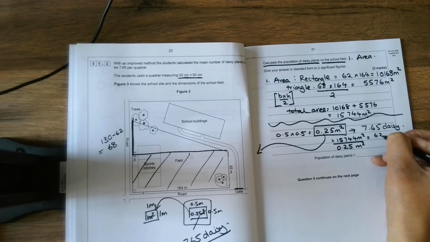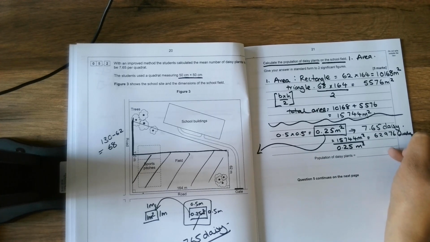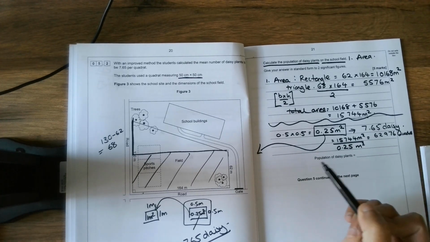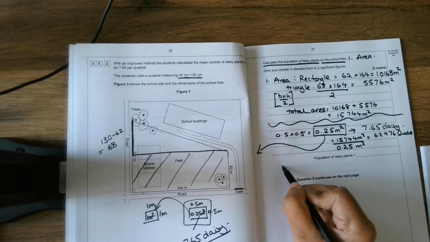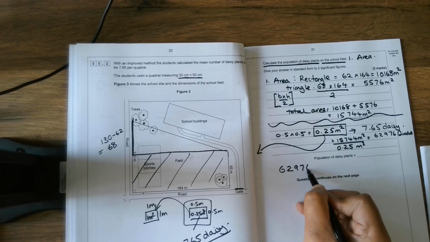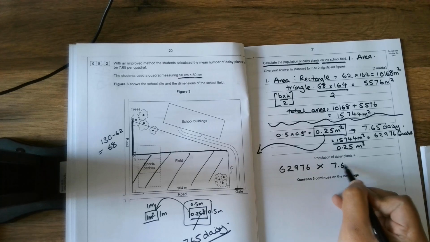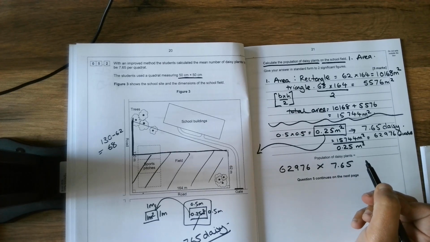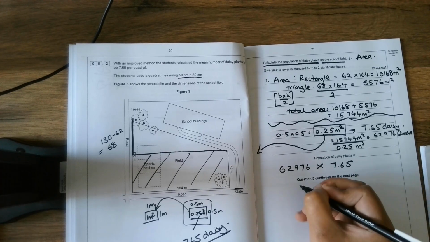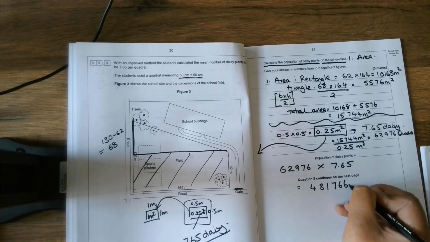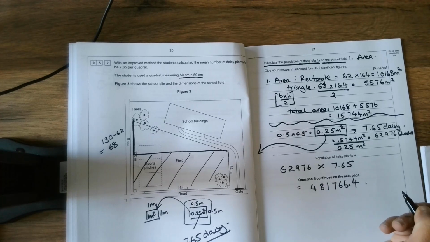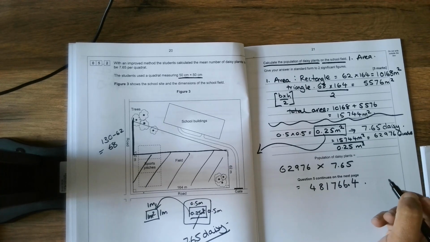So that is 62976 quadrats. And in the question it said the mean number of daisy plants per quadrat was 7.65. So all I do is multiply the number of quadrats by the number of daisy plants. That gives me 481,766.4. You can't have 0.4 of a daisy plant.